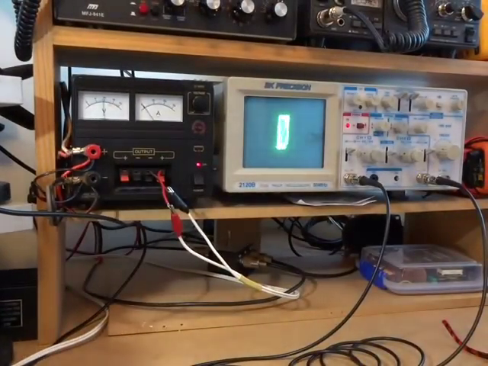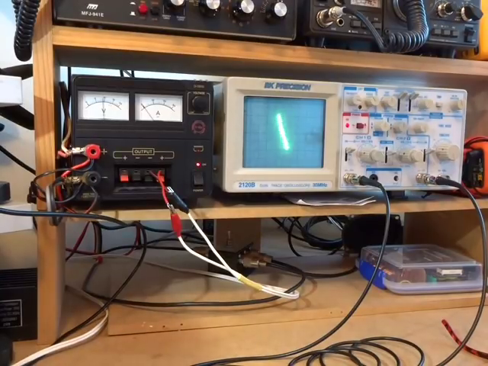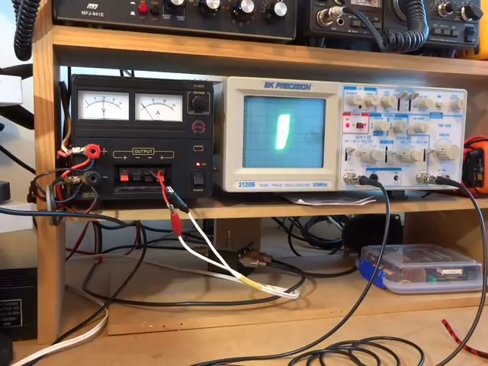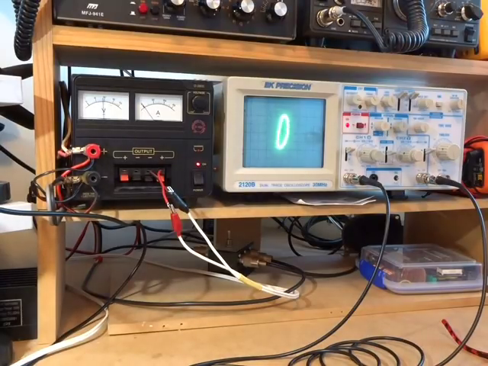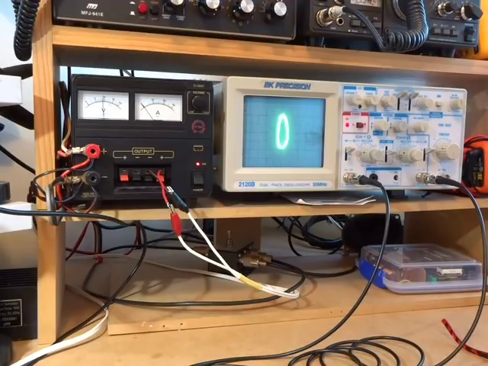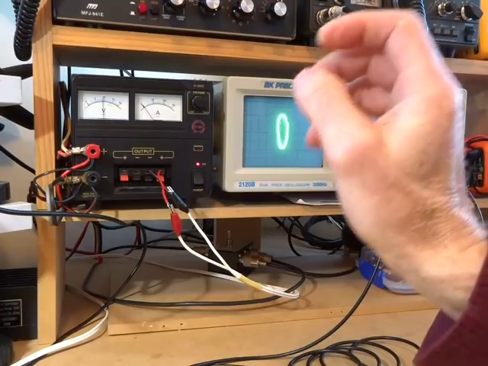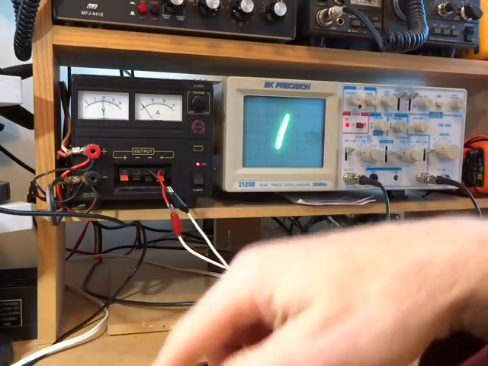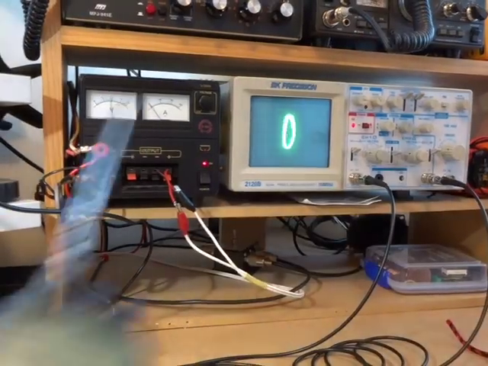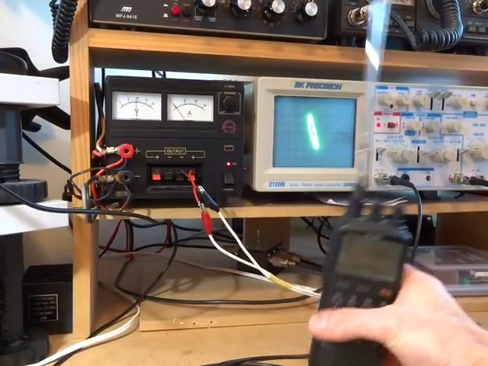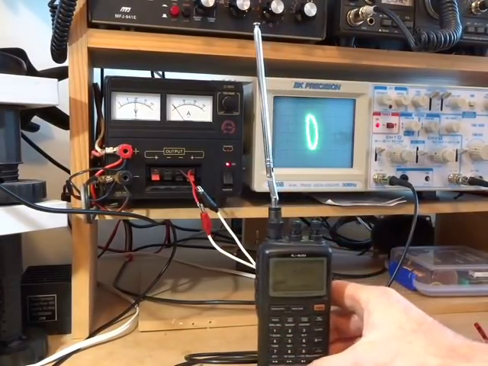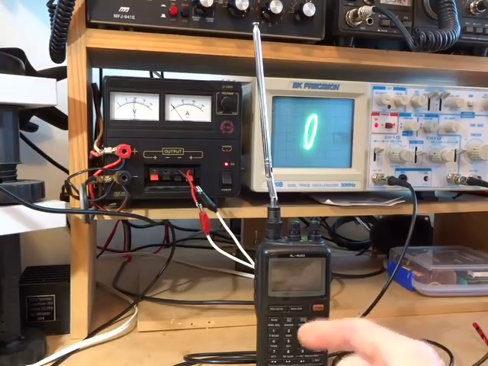And if I was to come across the O-scope, so basically, as expected, the beat frequency between the two signals becomes 0 when the two frequencies that the general coverage receiver is receiving are the same. So that's another way you could, if you wanted to, work out if you're on the same frequency or not.